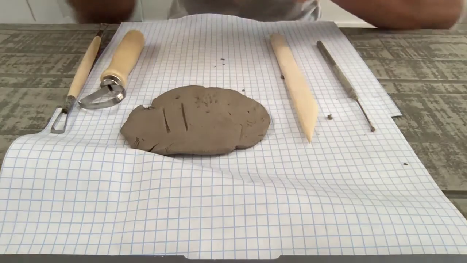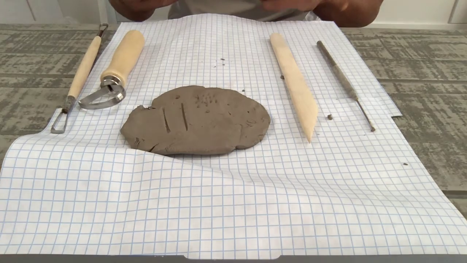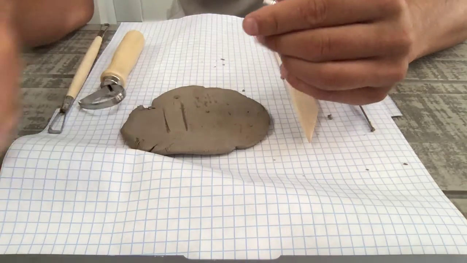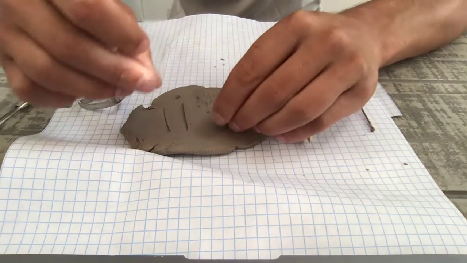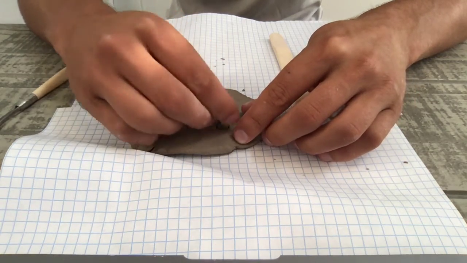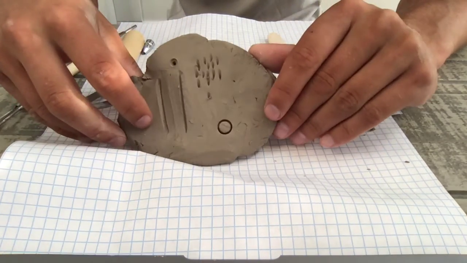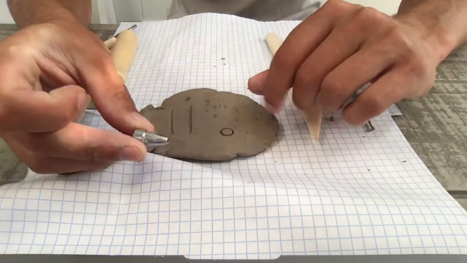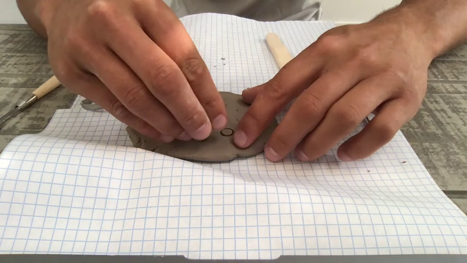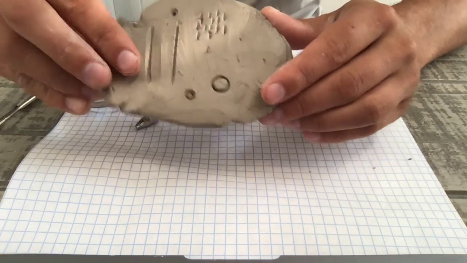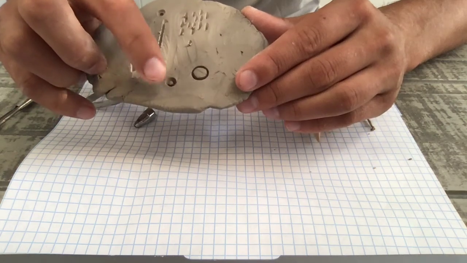If you click the pen out, you can even take the tip of the pen off, and you can use this for certain things. You can use the wider end to create kind of a halo. You can use the pointed end, press and rotate to create this kind of raised design.